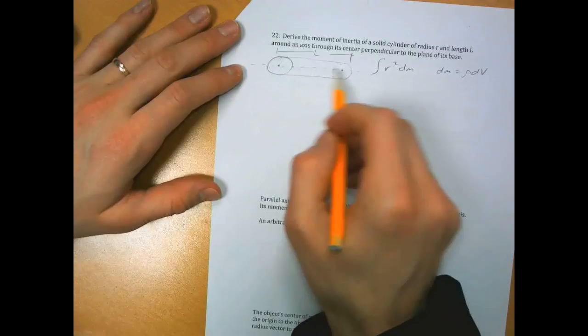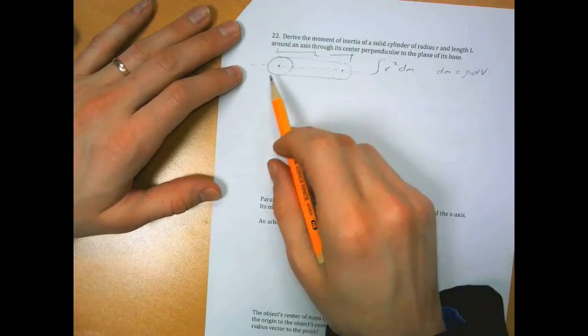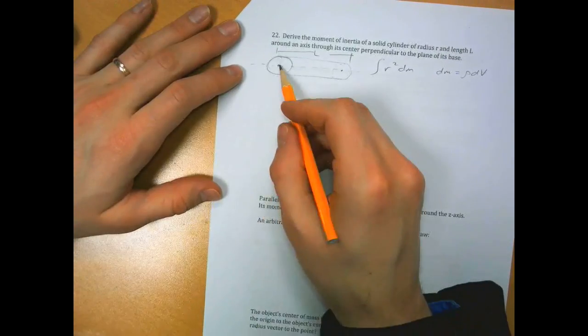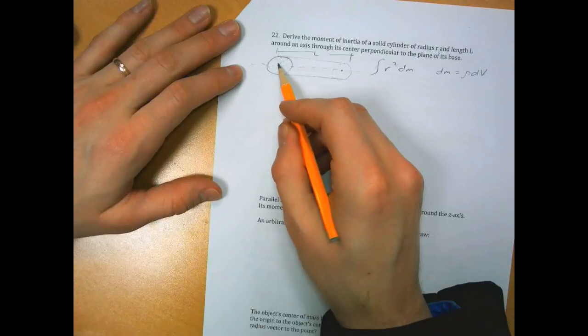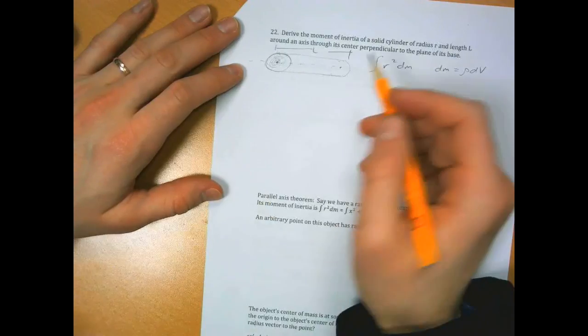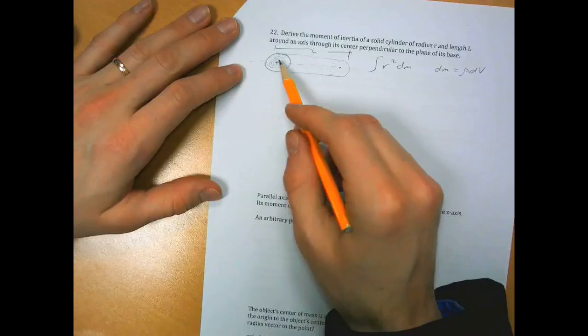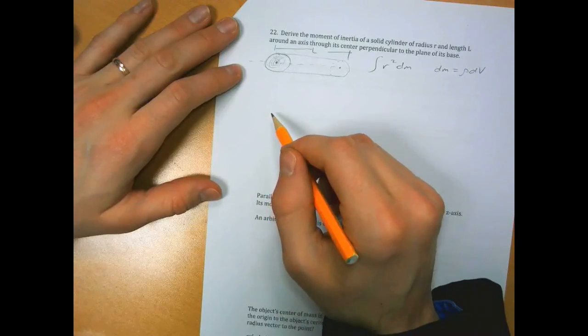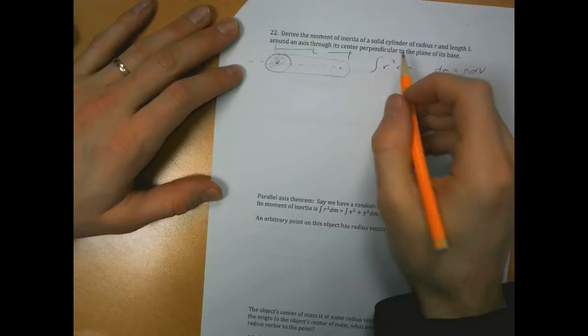Then our r can just be the radius of that point from our axis of rotation, and we can integrate dr, integrate up from the center of this circle to the outside, and that will be adding up concentric circles, or concentric cylindrical shells, as we integrate our way out. So those polar coordinates are going to be the easiest to deal with.